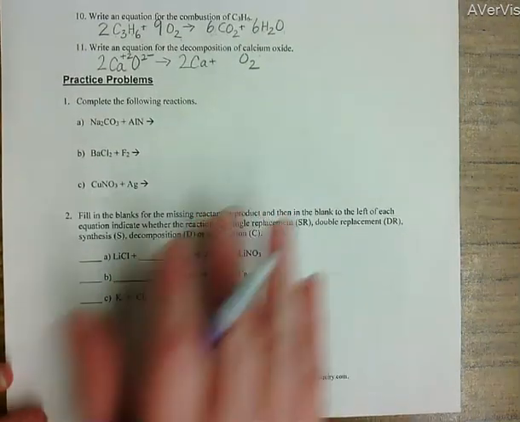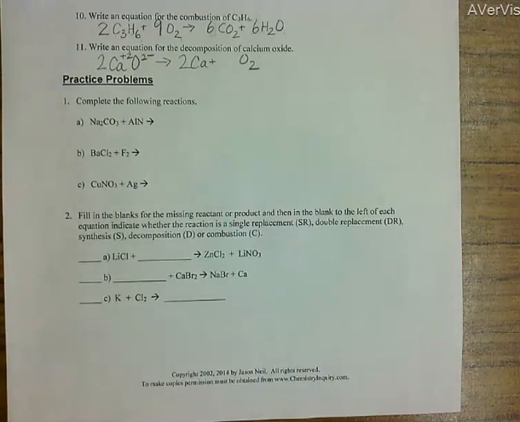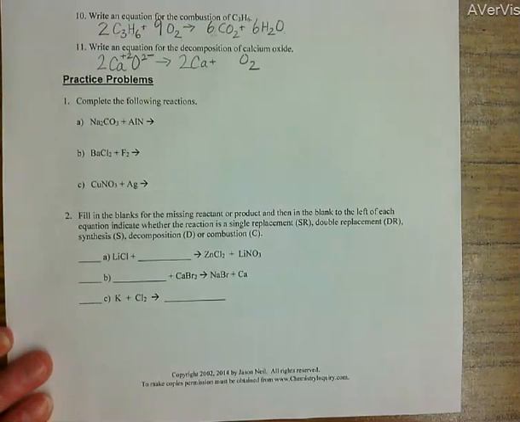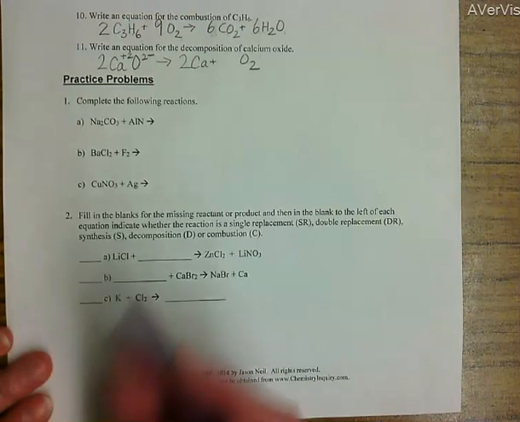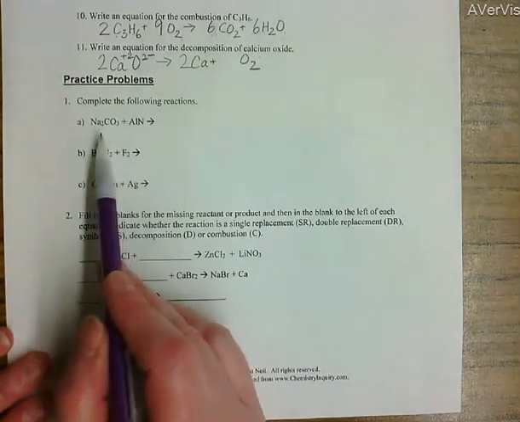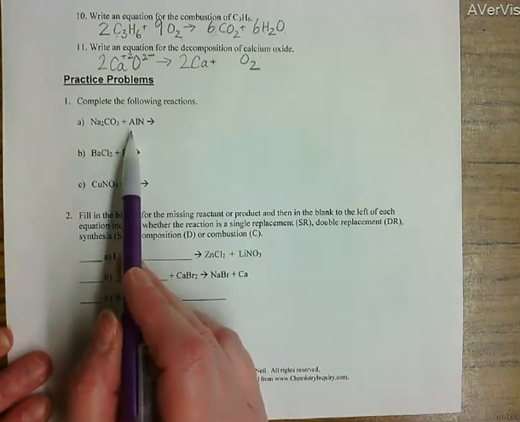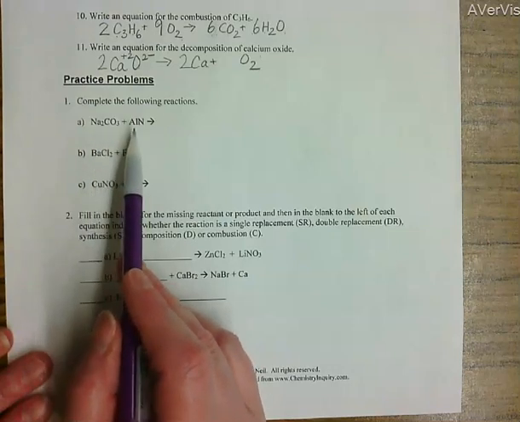All right, some practice problems. Complete the following reactions. So the first thing to predicting the products, which is something you're going to have to do, is to identify what kind of reaction this is. So I have 2 reactants, so it's either single replacement, double replacement, combustion, or synthesis. Well, that doesn't look like a synthesis. In synthesis, you won't very often be asked to predict the products of. It's not a combustion reaction because it's not a hydrocarbon, so it's either single or double replacement.